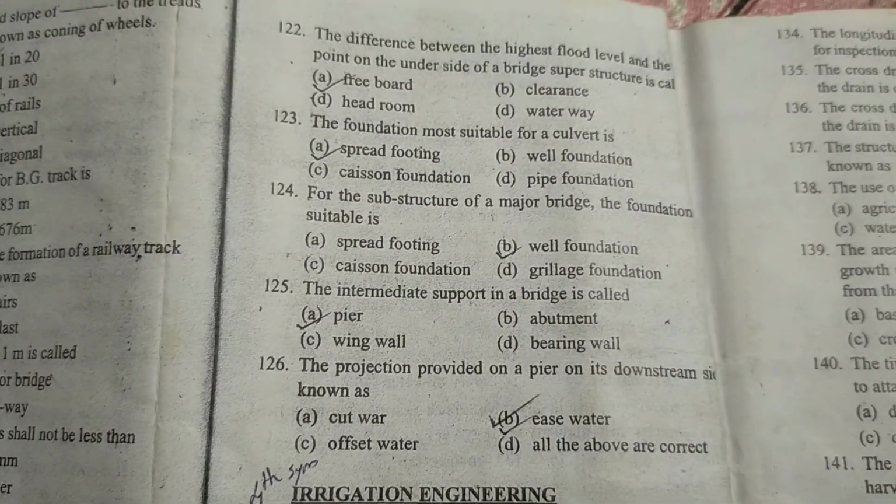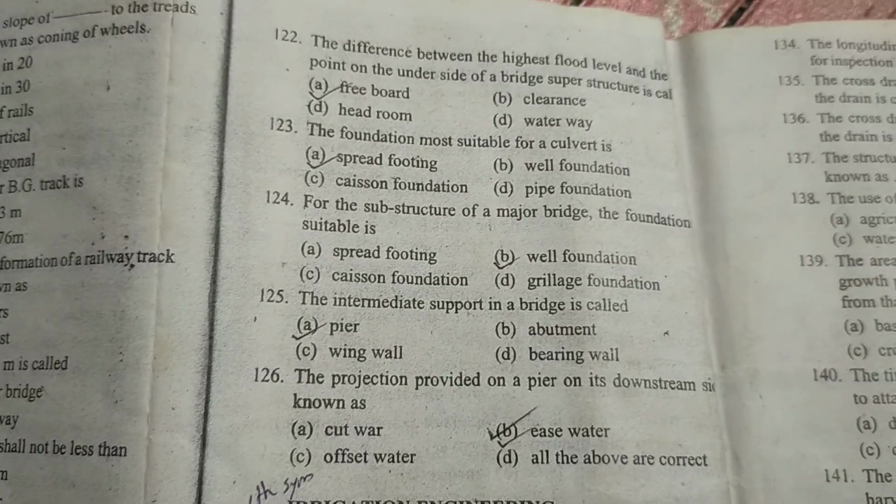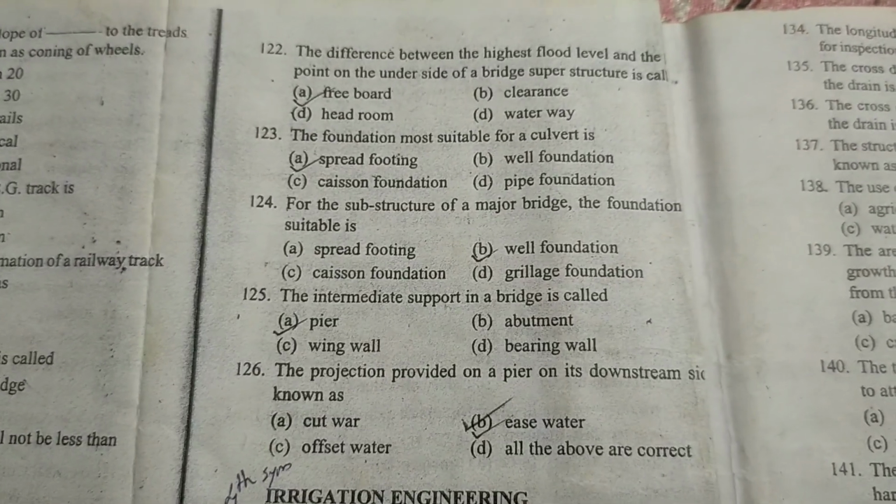The projection provided on a pier on its downstream side is known as cutwater.